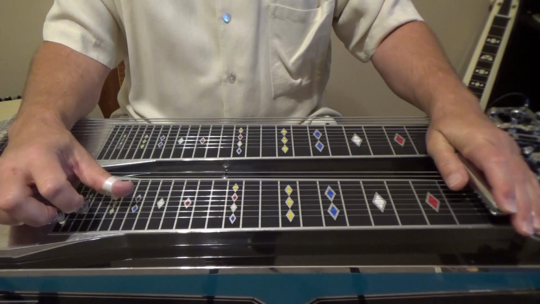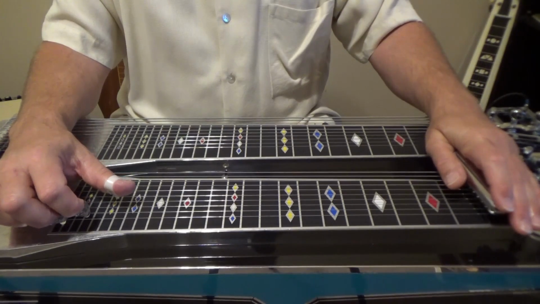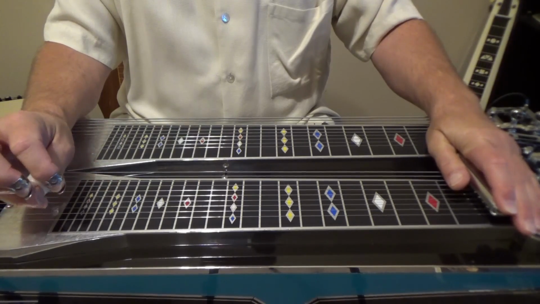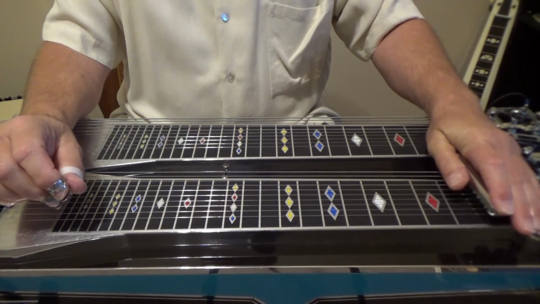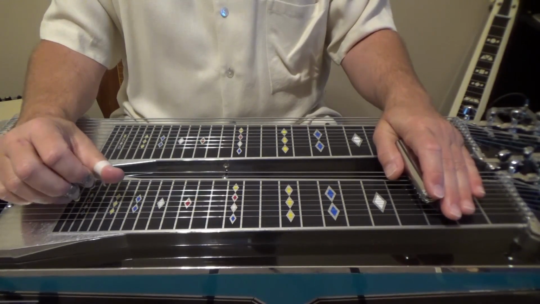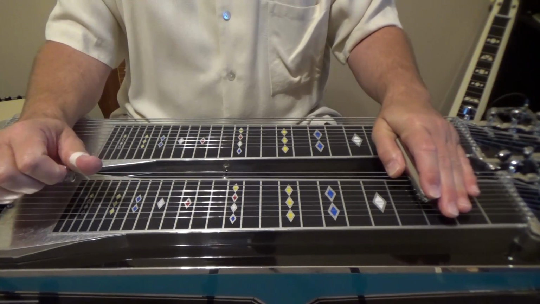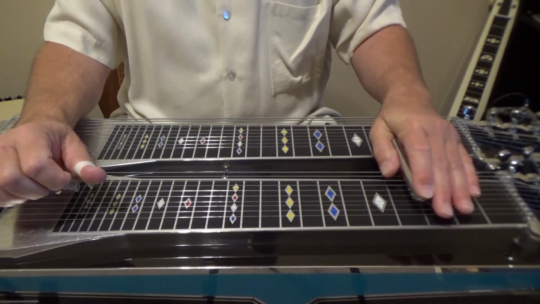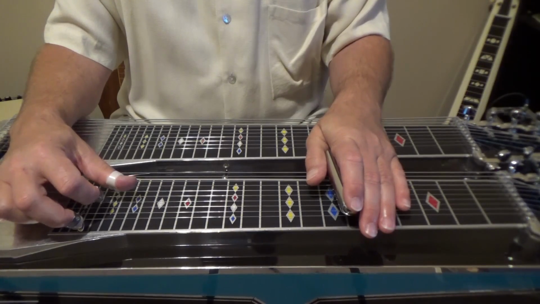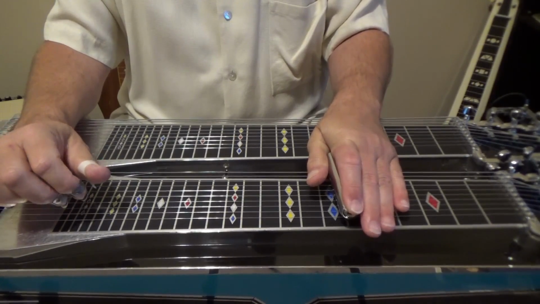Same grouping, 1, 2, 5. Lower that 2nd string a half tone with what I call the D knee lever. That's C minor right there. Okay, we're going to do one more. Let's go to our 3rd fret, 4, 5, 6 with A and B pedals down. That's a C major. Then go to your 6th fret, play 1, 5, 6 with A and B pedals down. That's a C minor.